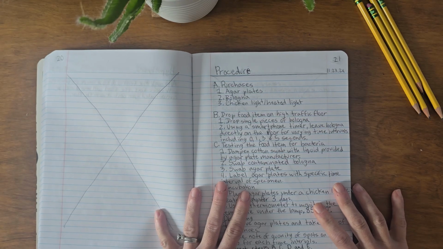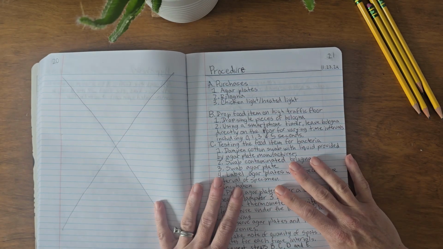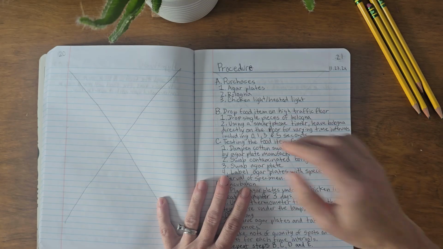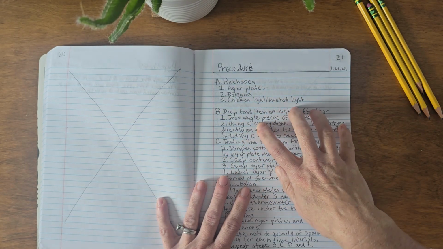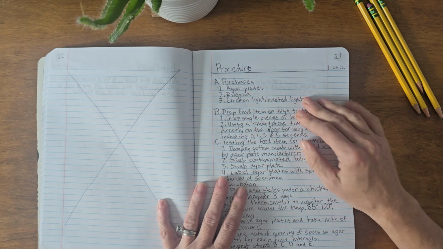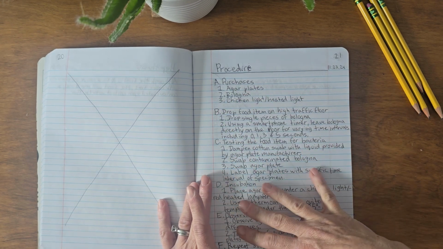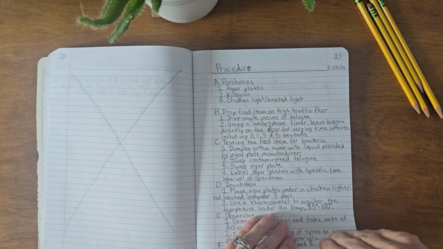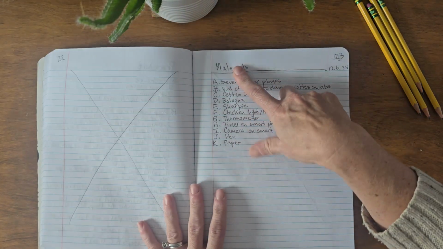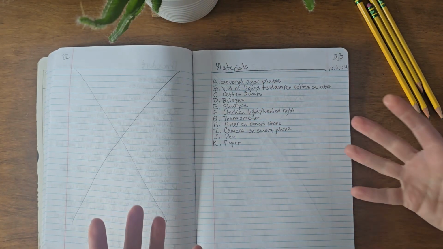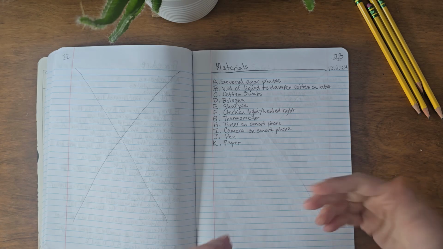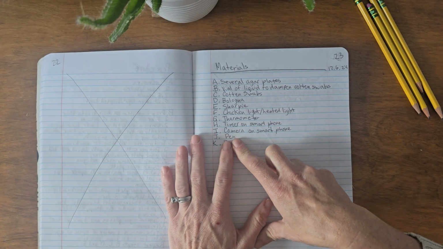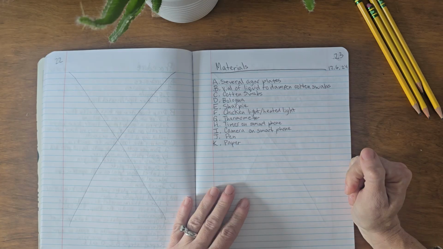Next will be the procedure, the process in which you will conduct your experiment. First is purchases, anything you'll be buying to conduct your experiment, and then a detailed list of each step. Materials. This is everything that you might purchase, from petri dishes to beakers, all the way down to a piece of paper and a pen, or your cell phone for the use of its camera.